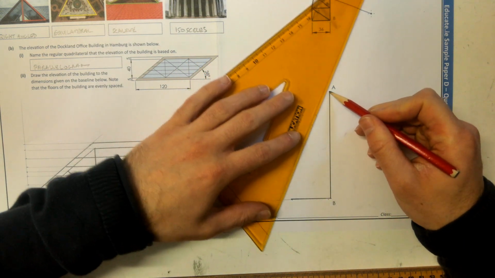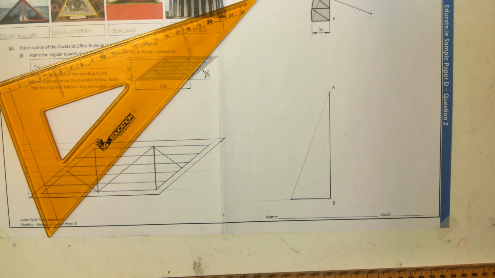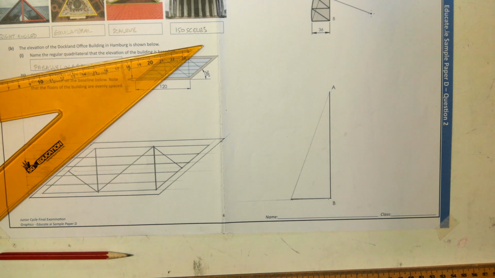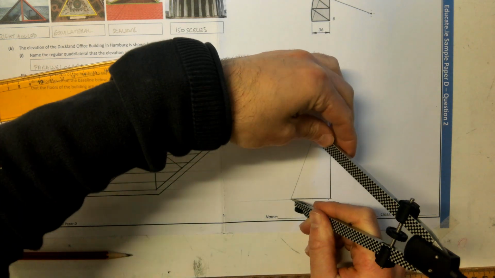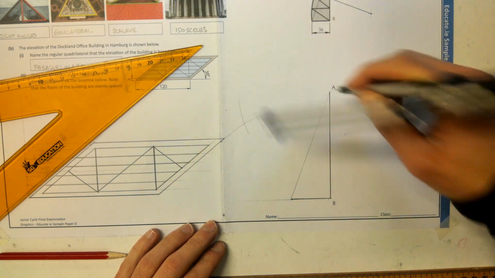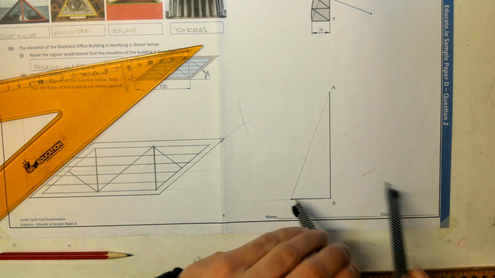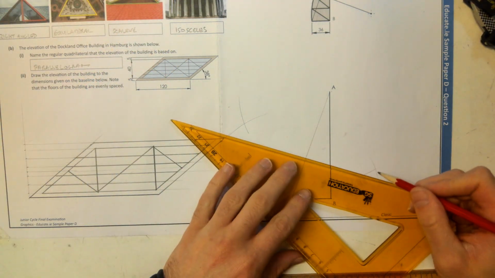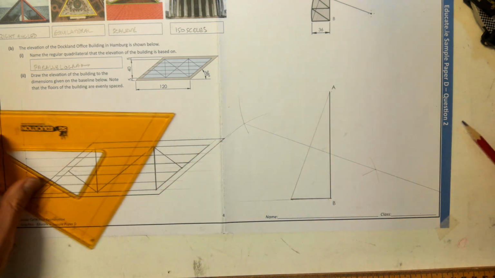And the line from here to there, that is going to be a chord. So if that's a chord, if we bisect it, we can help find the center point. So along that line, it's going to be the centre of our circle.